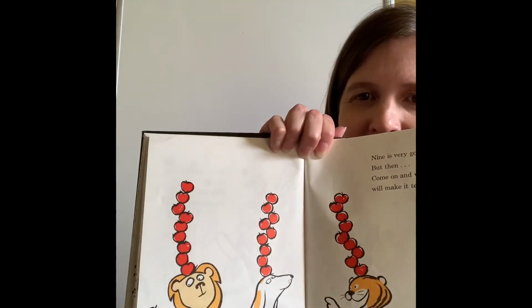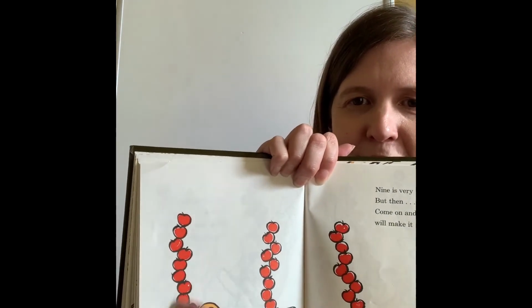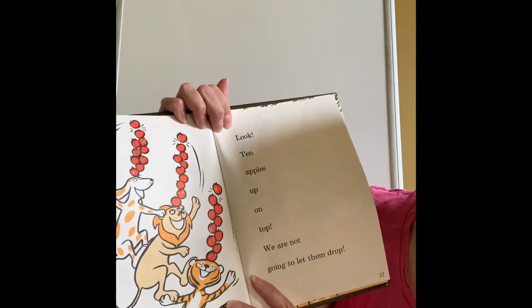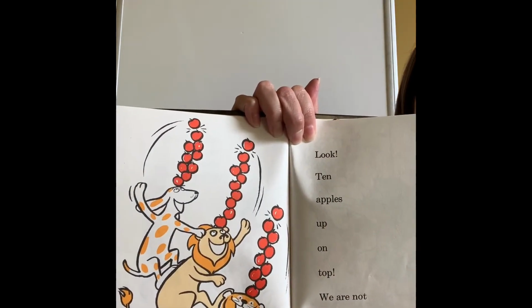But then, come on. We can make it 10. We have 1 more apple in their hands that they're going to try and put up on top. Look! 10 apples up on top. We are not going to let them drop. That's really good.